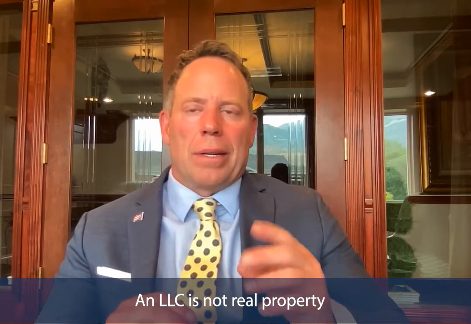But usually you're raising capital. You've structured an LLC that you're selling membership interests in. You're selling a preferred membership interest or something like that. In other words, you're bringing the investors in on some terms, and they're coming into an LLC, which is not real property.